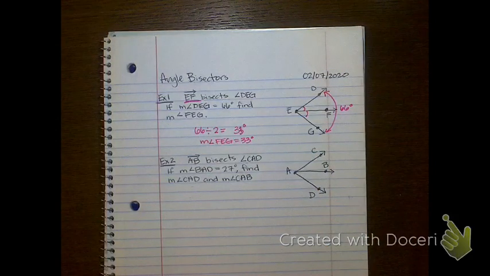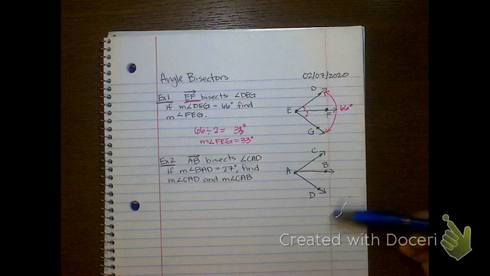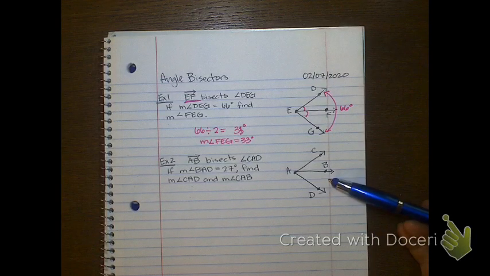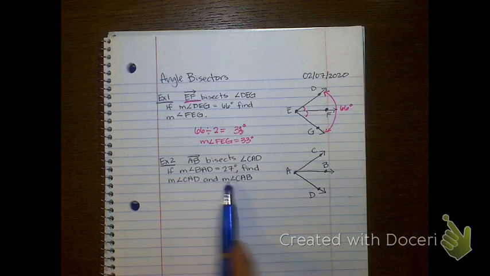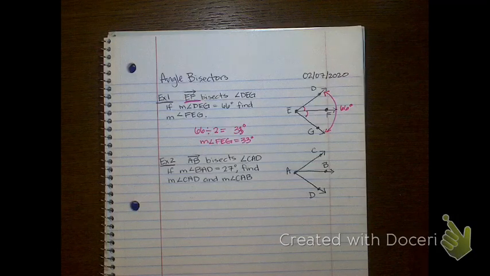Okay, so what I would like you guys to do is after you're done writing the example and then drawing the picture, I want you guys to discuss how could you label your picture? And then how could you find these two measurements that it's asking you for? Okay, I want you to discuss that with your shoulder partner after you're done writing it down. All right, let's talk about this one.